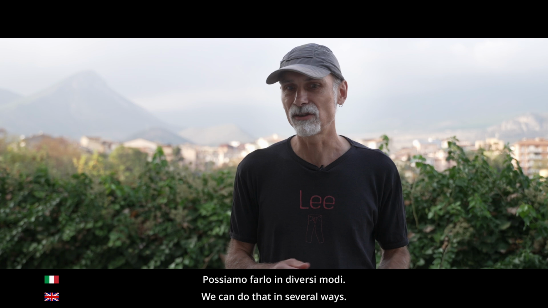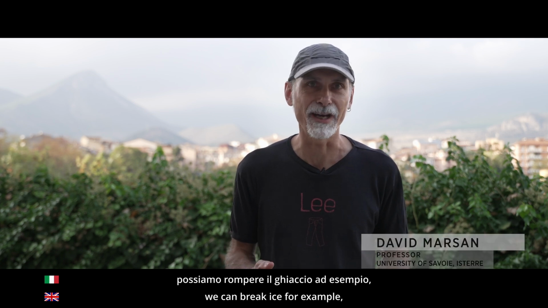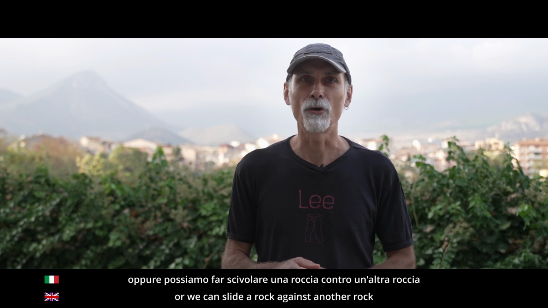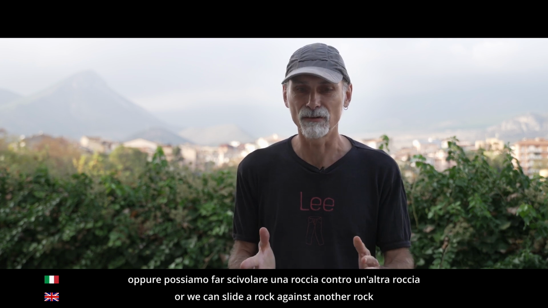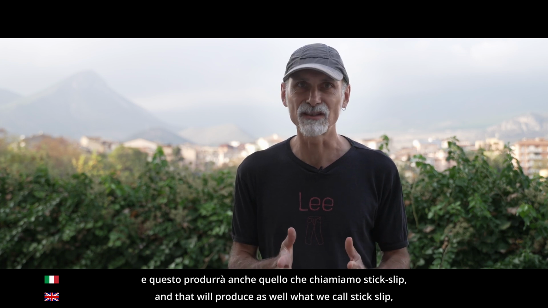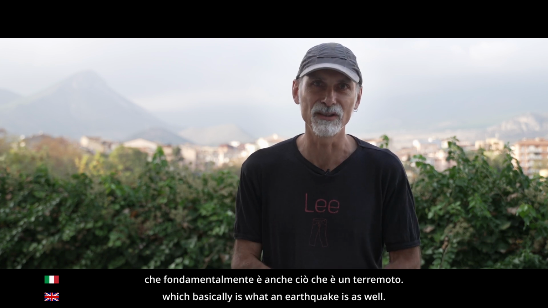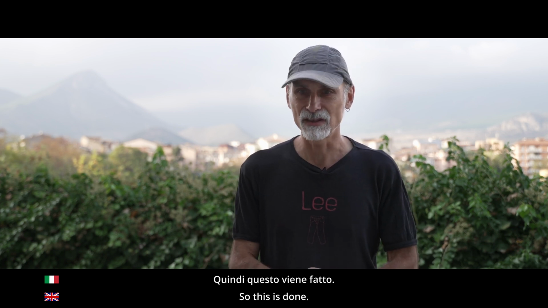We can do that in several ways. We can break rocks, or we can break other material. We can break ice, for example, or we can slide a rock against another rock, and that will produce as well what we call stick slip, which is a kind of jerky motion, which basically is what an earthquake is as well.